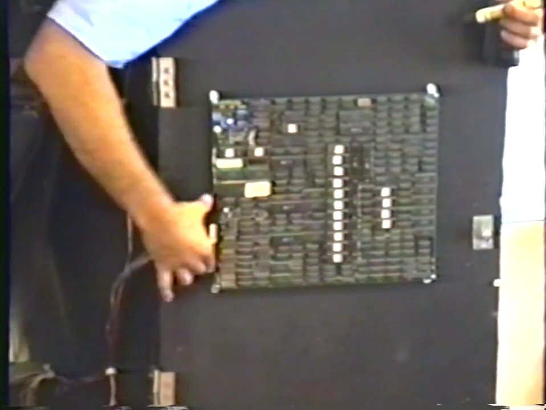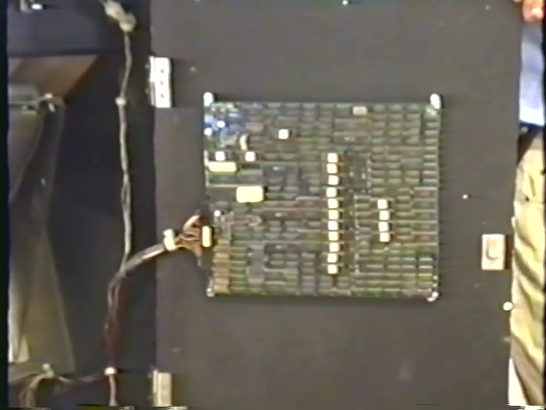But there's another little tool that I always carry with me. It's called a pin extractor tool. It's just a little piece of steel. Real thin. In fact, you can make one out of a thick brass switchblade from a pinball machine.